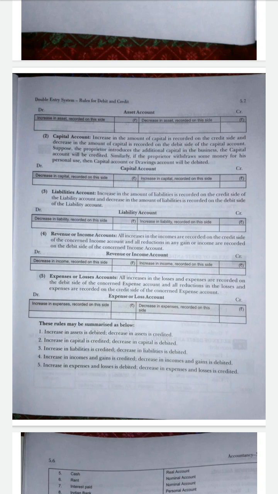Increase in asset is debited. Understood? Because asset is a debit balance. So increase in asset is debited and decrease in asset is credited. Don't memorize these rules. Understood, the concept is the main one.